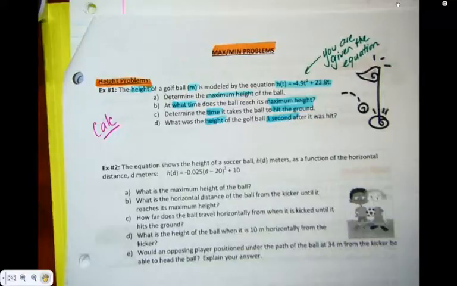So again, in terms of the math, I don't care if it's a soccer ball, a baseball, whatever. That's what physics people care about. We just care about the pure math. You'll recognize these problems because they typically have to do with the height of an object, and the formula is always given to you in the equation. So what we're going to do is start by graphing it.